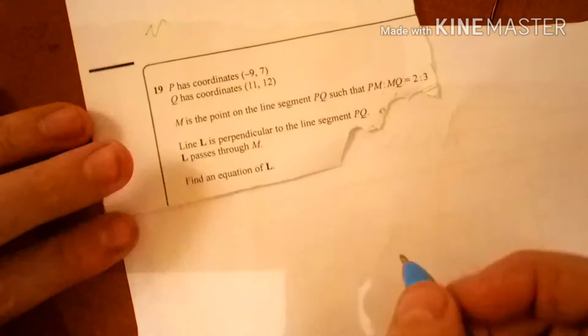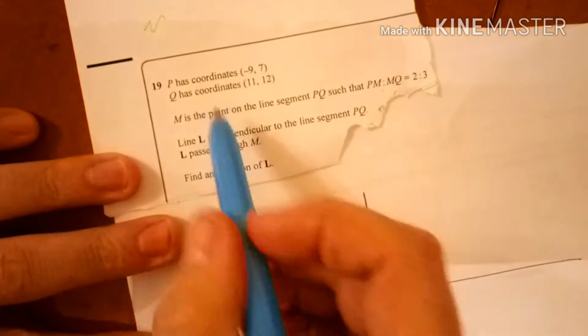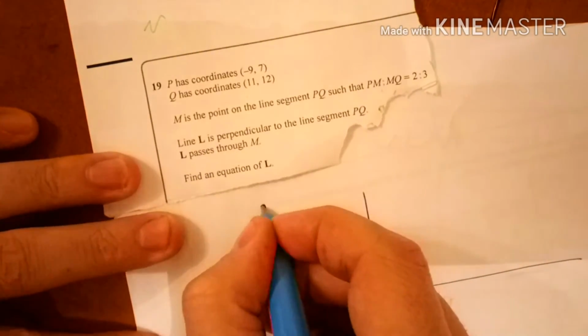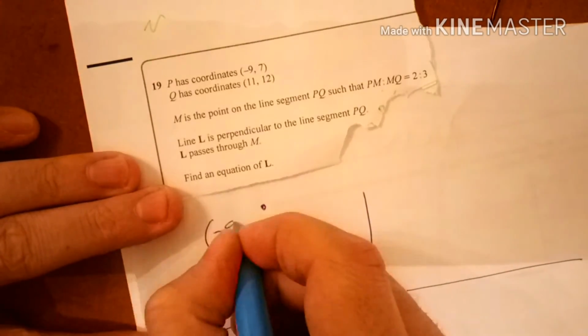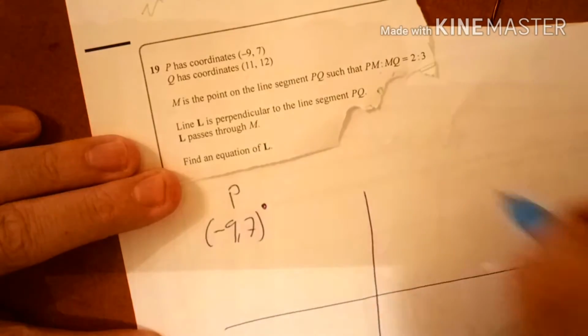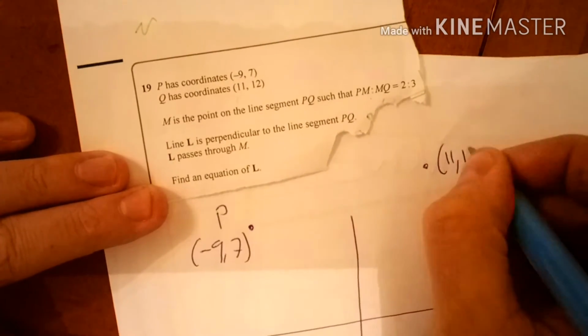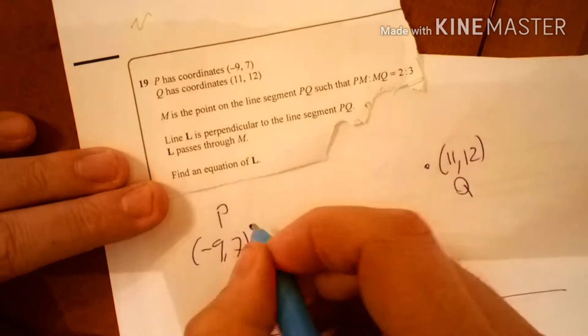L passes through M. So I'm just going to draw out what's going on here, because this is a little bit hard to understand. Okay, so I'm just going to do some X's. I think (-9, 7) is roughly about there. We'll put (-9, 7) and label it P. Q I'm just going to put here, because I think this is roughly where it should be, which is (11, 12). I'm going to label that Q.